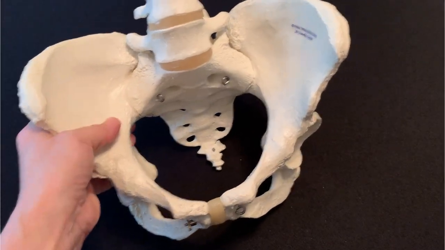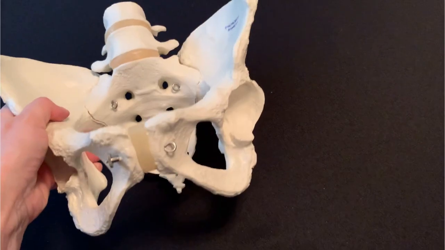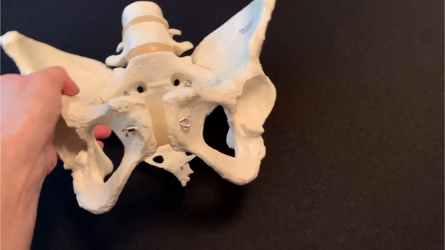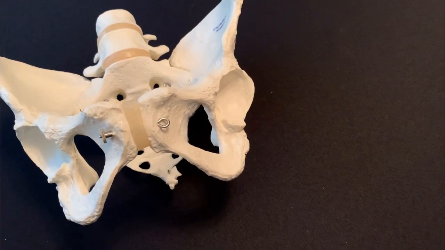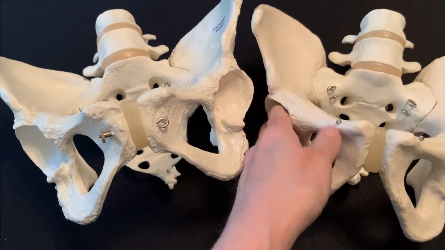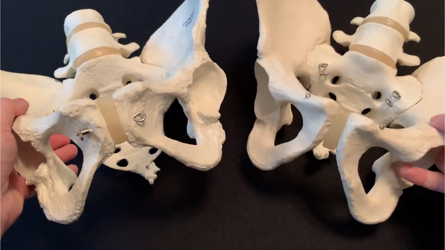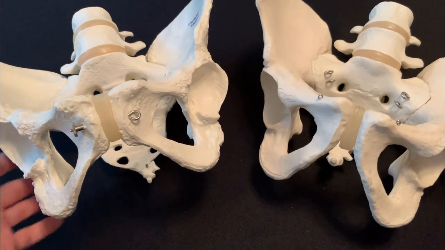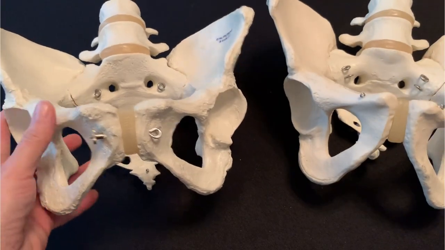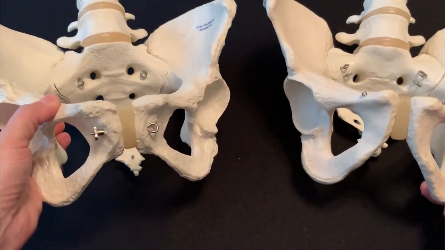I do also want to point out the differences between a male and a female pelvis. This one that we've been looking at here is actually a female pelvis. And this second one that I'm bringing up here is an example of a male pelvis. To point out a couple of the things that are different, I want to point out four main things. For one, look at what's referred to as the subpubic angle.